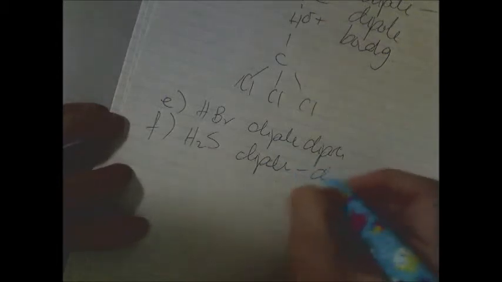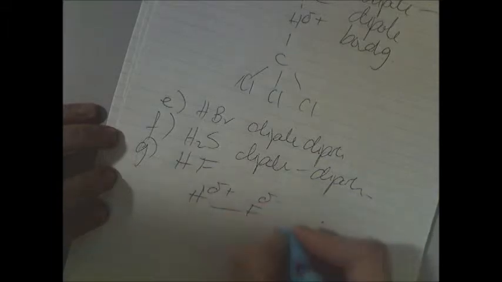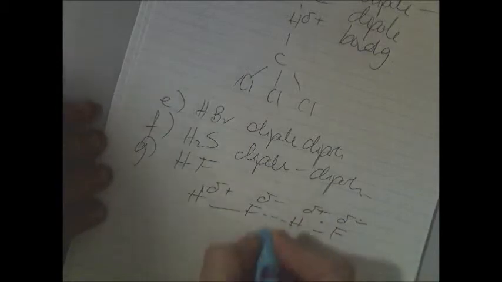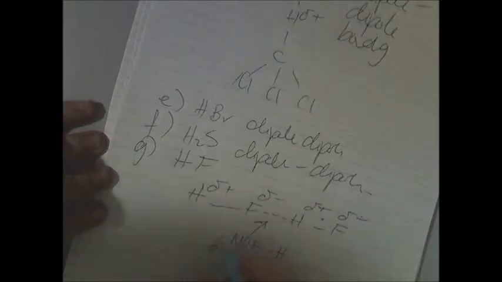Okay. Anyway, I'm going to go through them quite quickly. HBr is dipole-dipole. That's quite an easy one. H2S is dipole-dipole. G, HF. We have H, which is delta positive, and we have F, which is delta negative, and we have another H. Remember, it's intermolecular, not within the molecule, but between molecules.